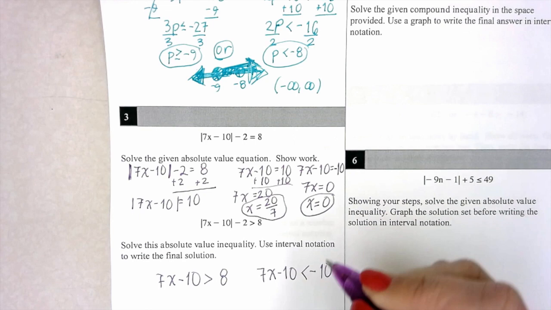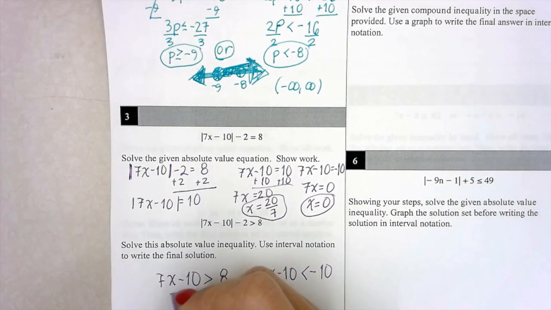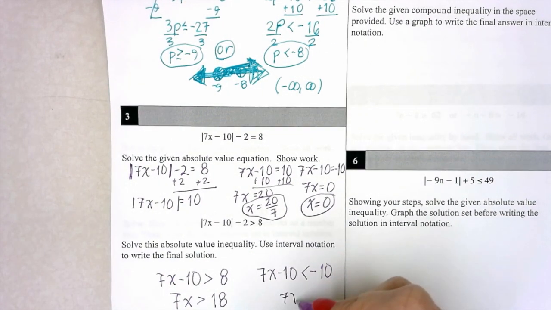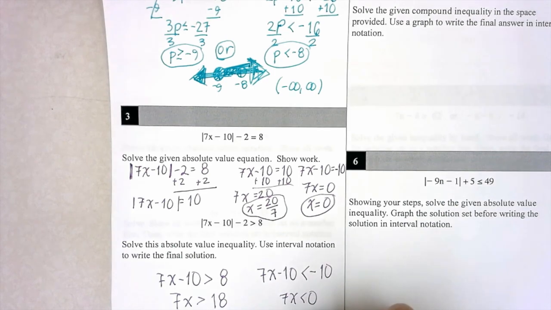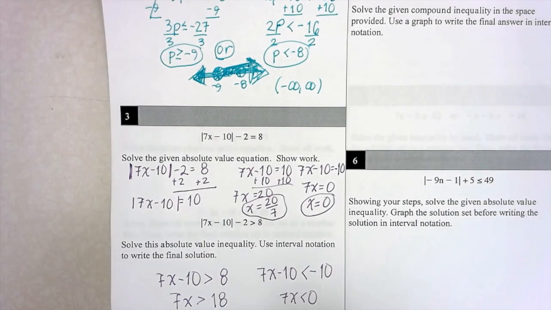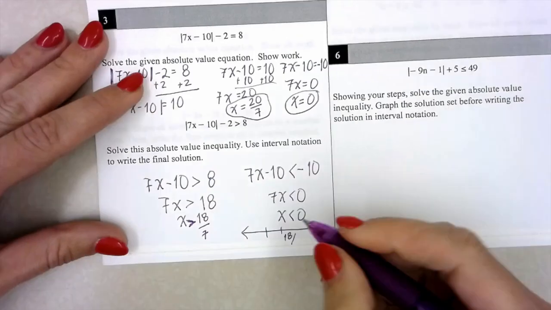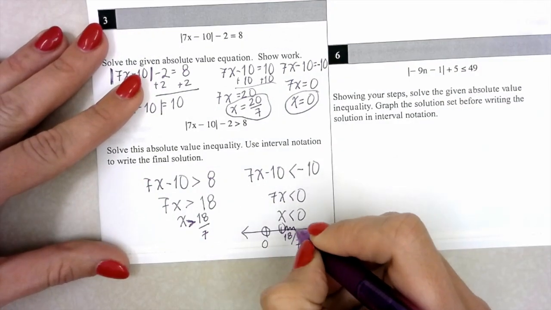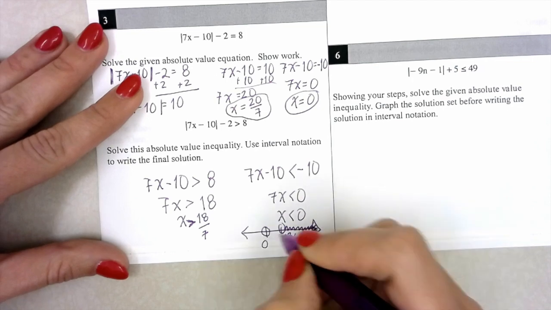Please don't skip steps. I'm skipping them because you should have it done already, and you should just be using this to check your work. I'm going to add the 10, I get 18, and divide by 7, I get x is greater than 18 over 7. Add the 10, 7x less than 0, x less than 0. So we have two tick marks here. Here is 18 over 7 right there, and that's 0. They're both open circles. I'm greater than 18 sevenths, and I am less than 0.